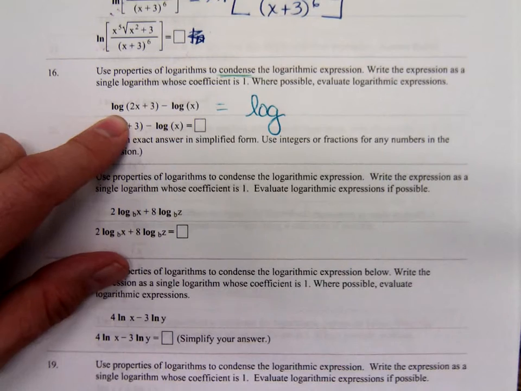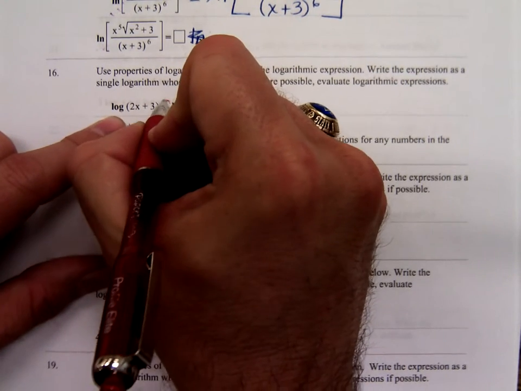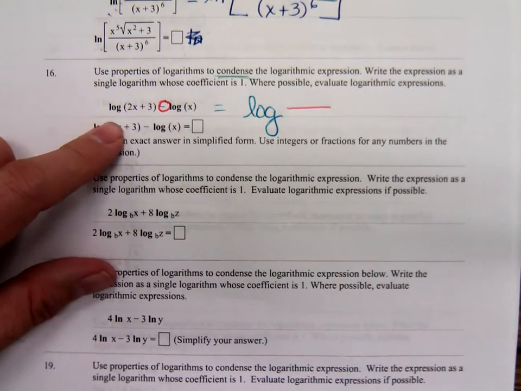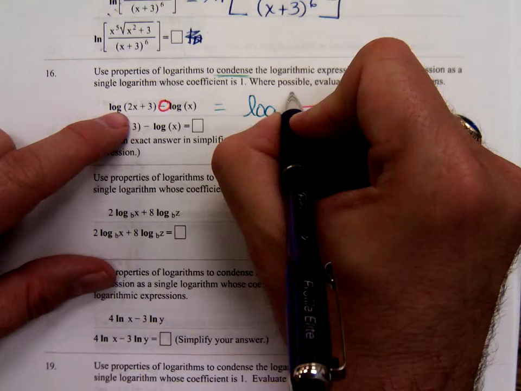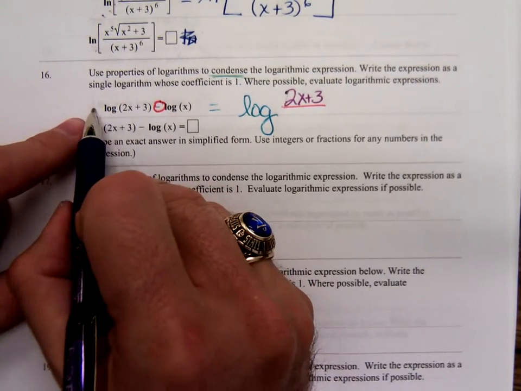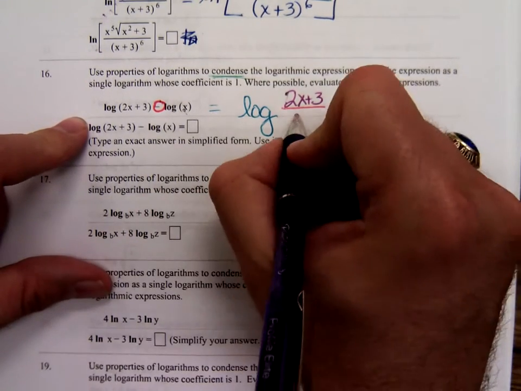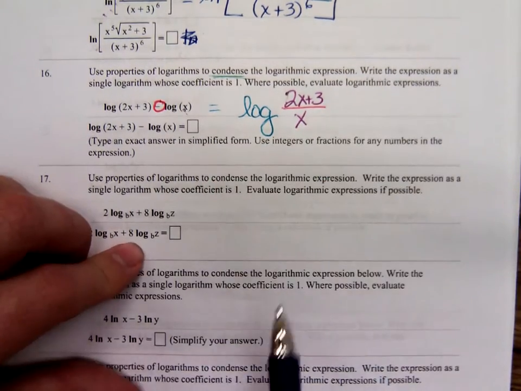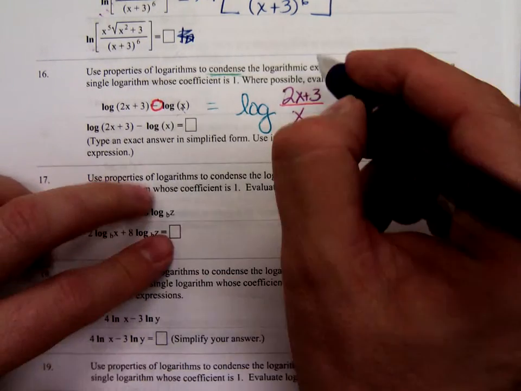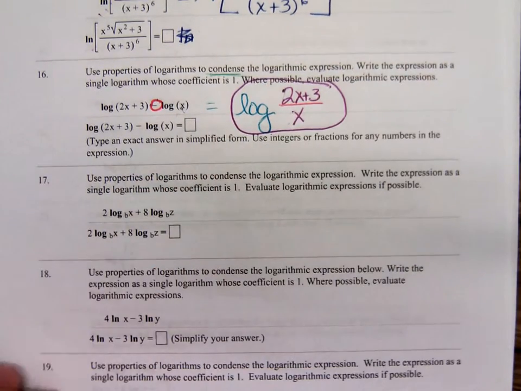Is there a fraction bar? If so, why? Well, yeah, because of this minus sign right here, there's going to be a fraction bar. The stuff on top is stuff that has the invisible plus sign in front of it. This x is going to be on bottom. Now, if you want to put the 2x plus 3 or the x in parentheses, that's fine. If you type it like that, it'll take it like that.